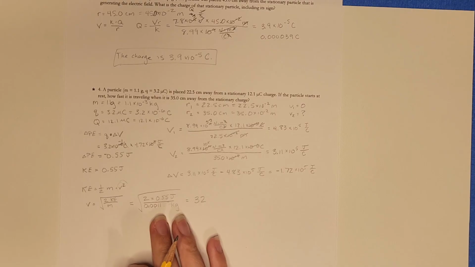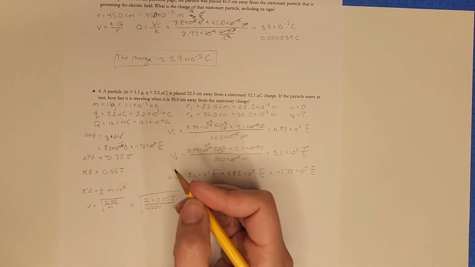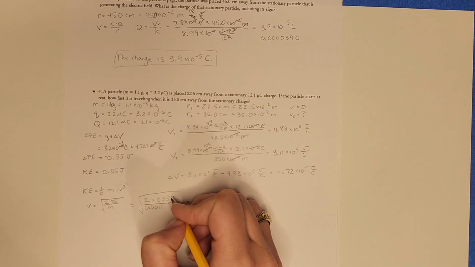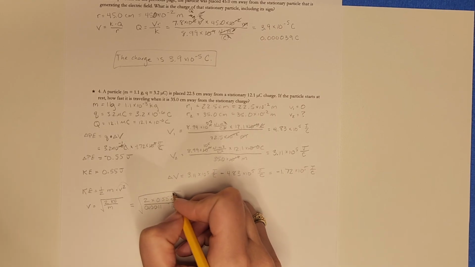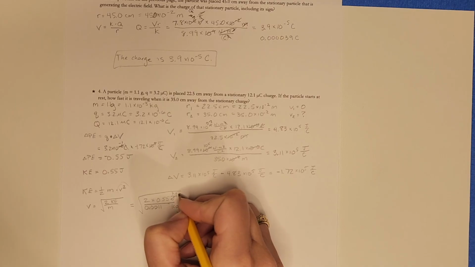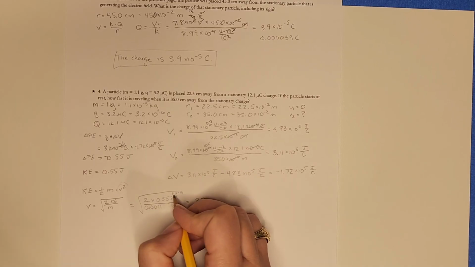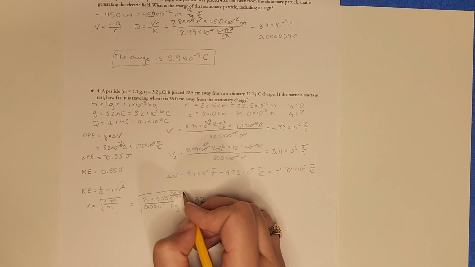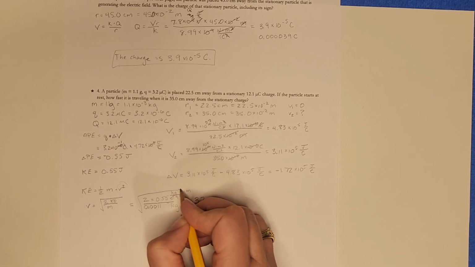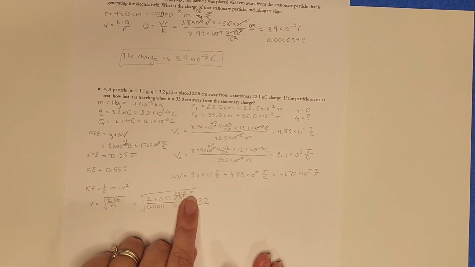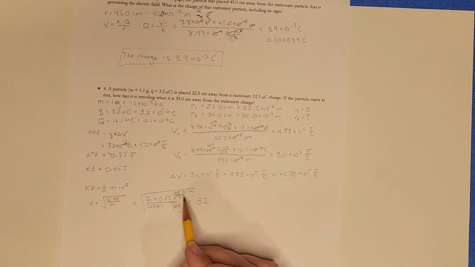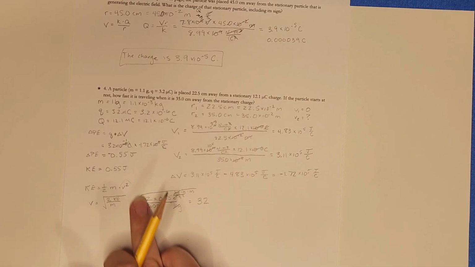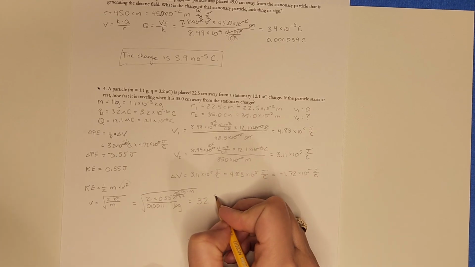And let's look at the units real quick. Okay, so joules is newtons times meters, right? And that's not helpful because we're dividing by kilograms. So let's break that down. Kilograms times meters, that's per second squared, that's newtons, times meters, okay? So that's what joules is converted to. And so we cancel out the kilograms, we're left with meters times meters divided by seconds squared. And so when we take the square root of that, we'll get meters per second.